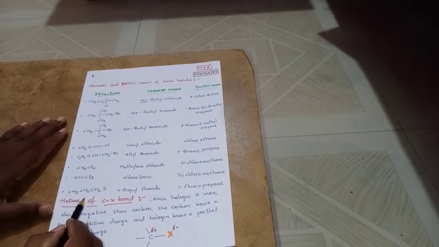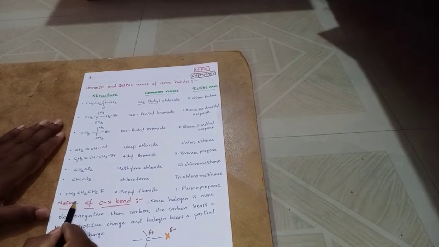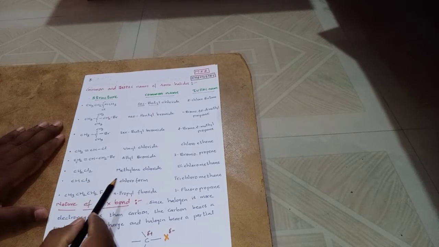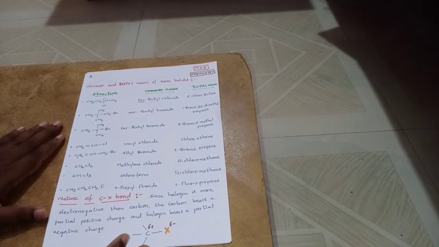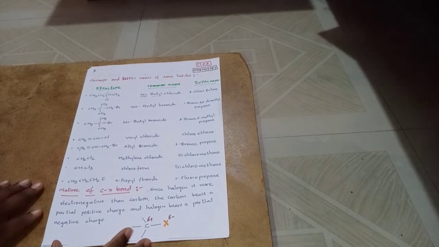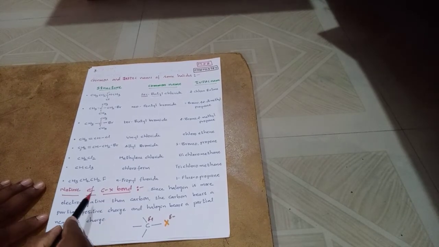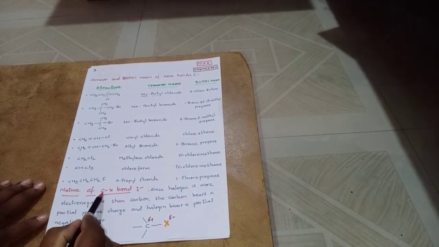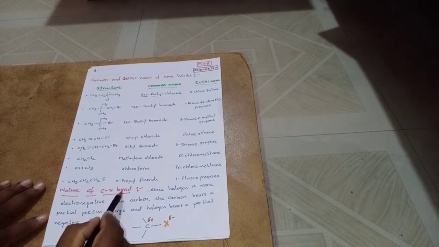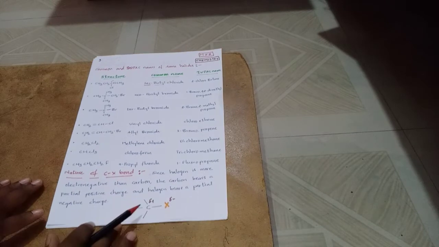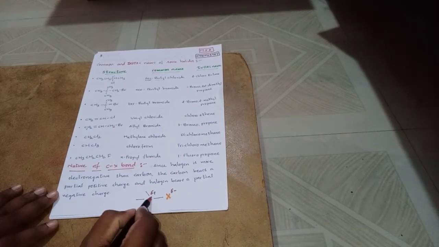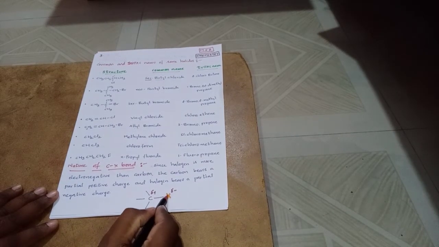In the last class, we have studied about the nomenclature of alkyl halides. Today, we are going to discuss the nature of the carbon-halogen bond in alkyl halides. So, this is how a general alkyl halide is represented.